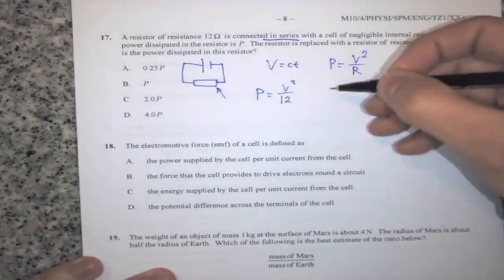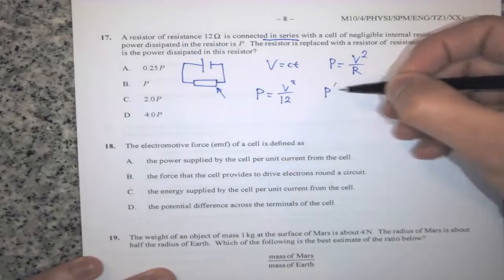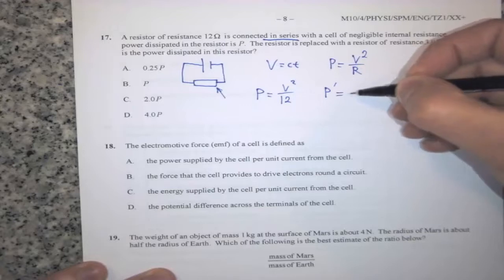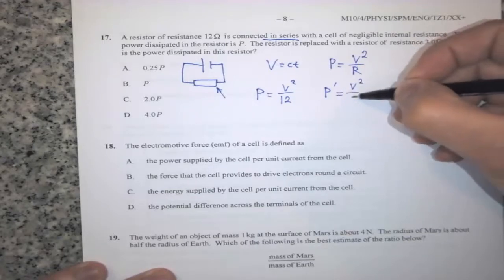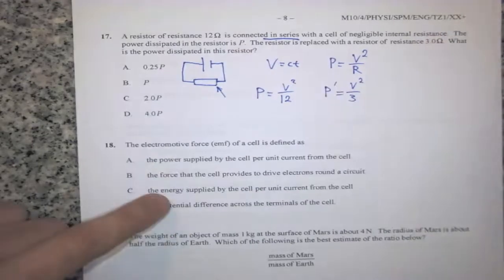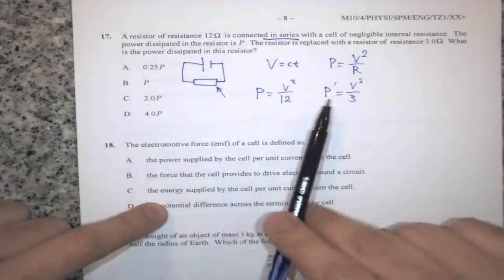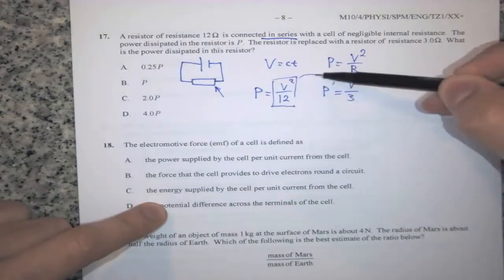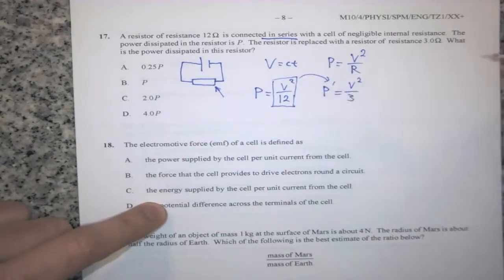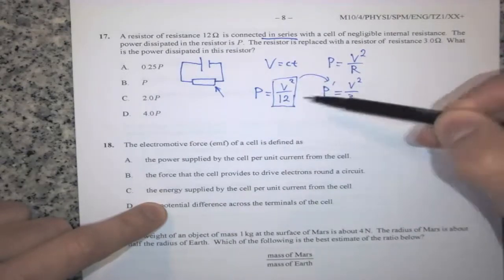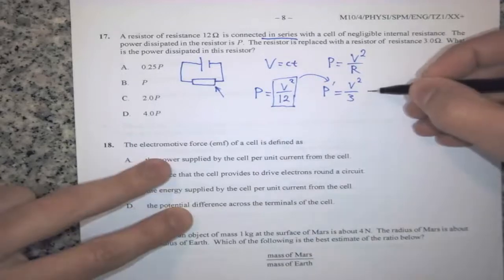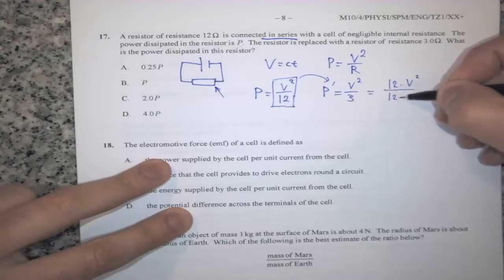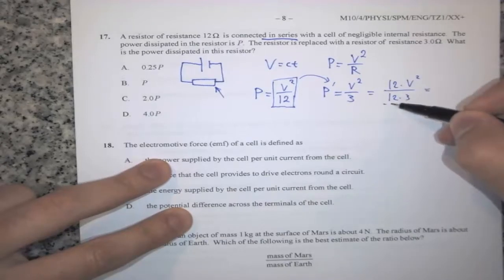And then what I do, I change that. So I take the new resistor, that's going to give me a new power dissipated, that's called P prime, and it's going to be equal to V squared divided by 3 now. So what we need to do in order to compare P and P prime is somehow create whatever we see here in my new equation. And then I will see the relationship between P prime and P. So the easiest way to do it is of course to multiply both the numerator and denominator by 12.